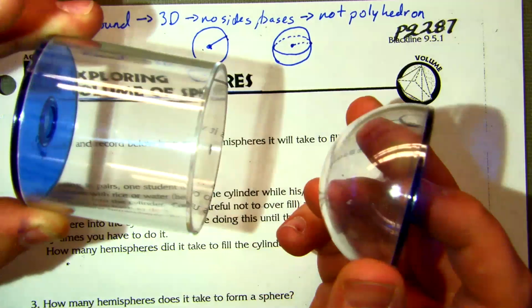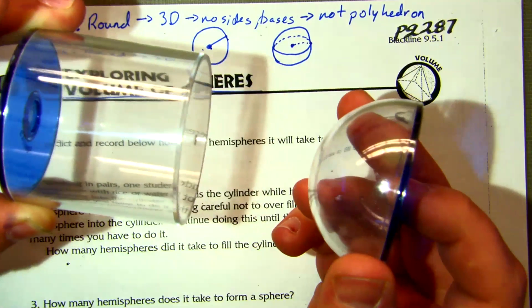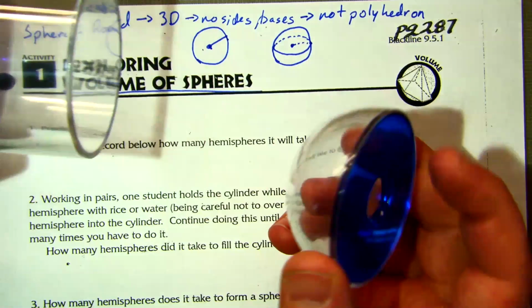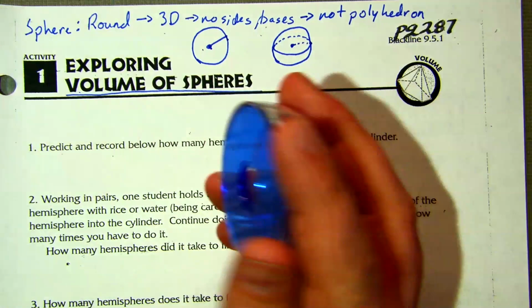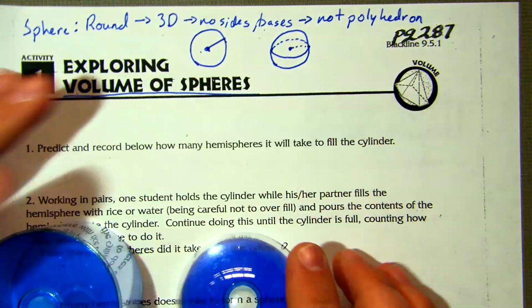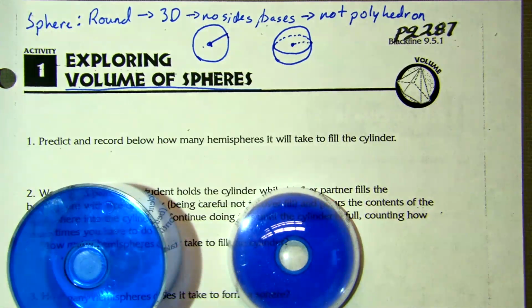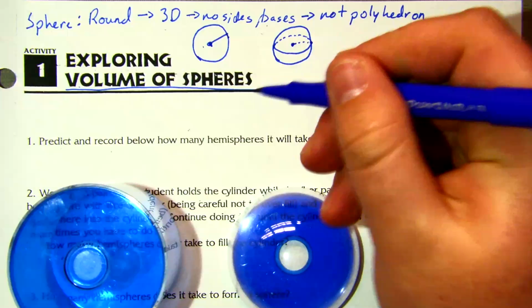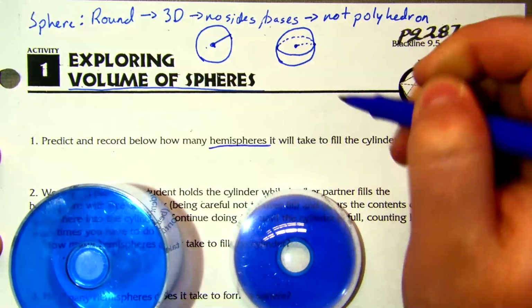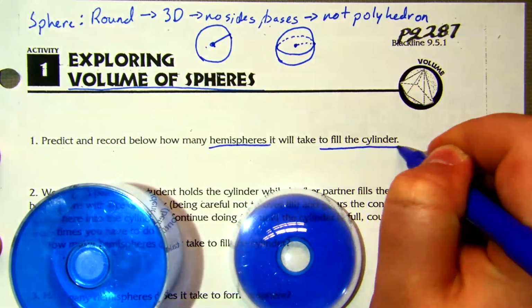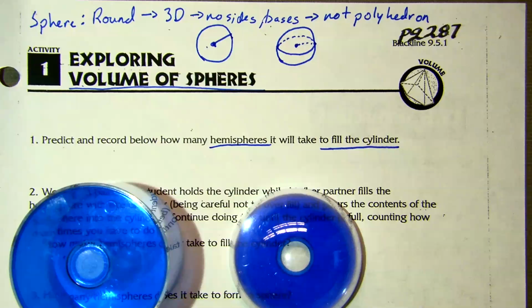So we're going to conduct this investigation very similarly to last time. So take a second and on your own paper, record how many spheres or how many hemispheres it would take to fill our cylinder. Once you have a guess on your paper, send me a guess in the chat and I'll record some of them down.